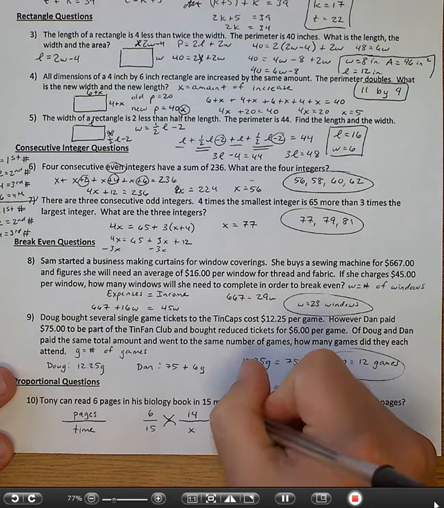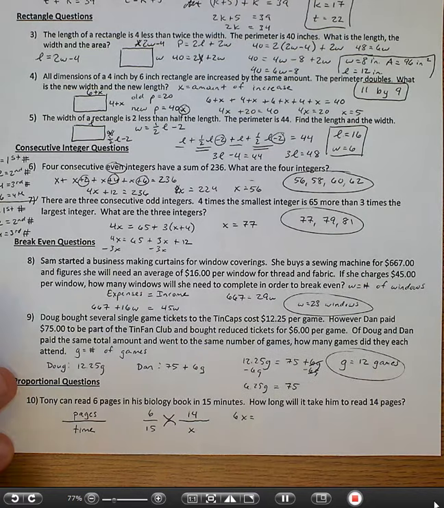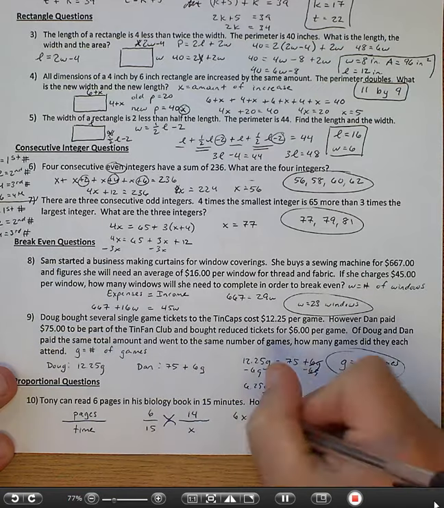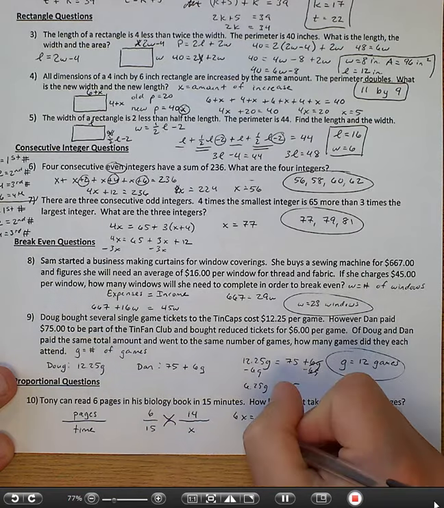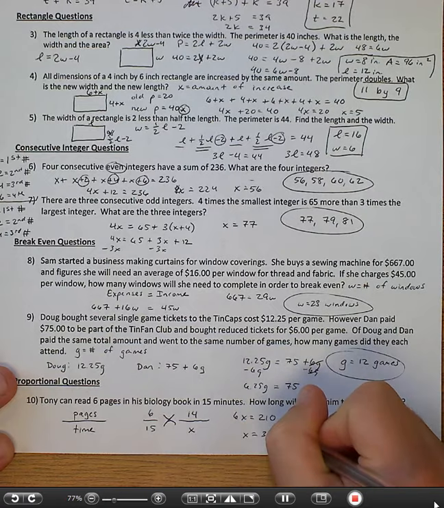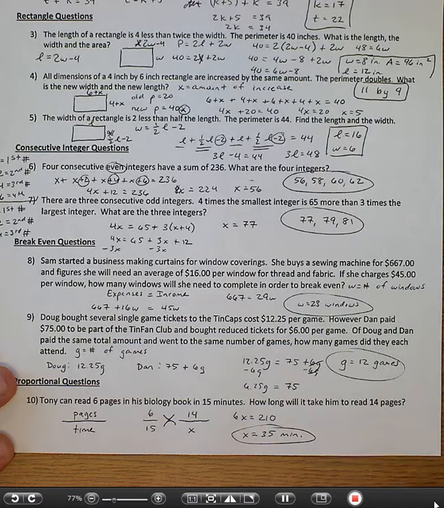Cross multiply, you get 6x equals 14 times 15, which is 210. Divide by 6, you get 35. So it'll take him 35 minutes. Okay, that's the setup of a proportion. I have another one on number 11.